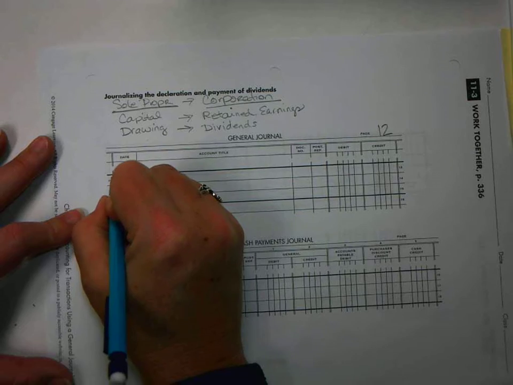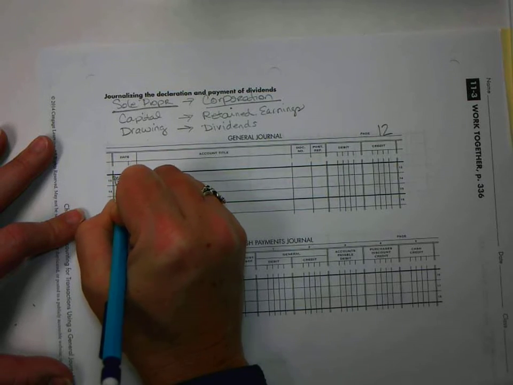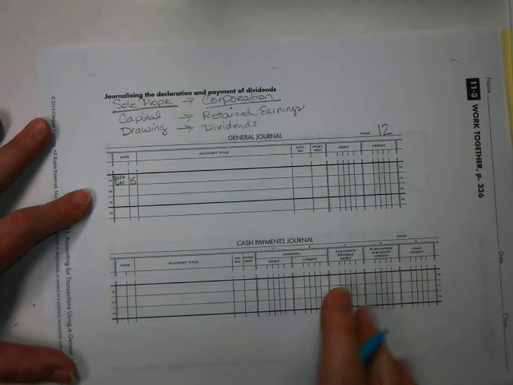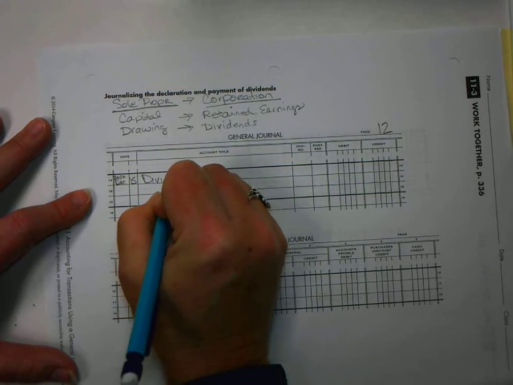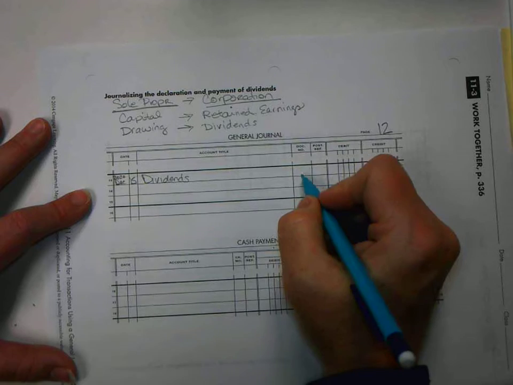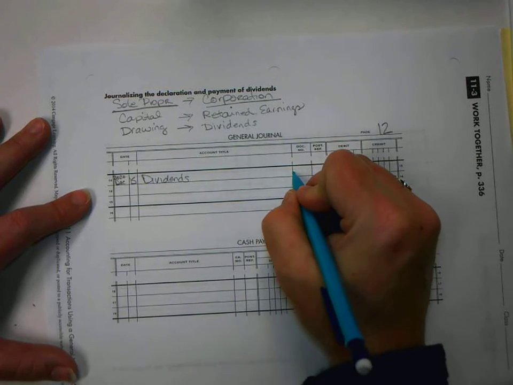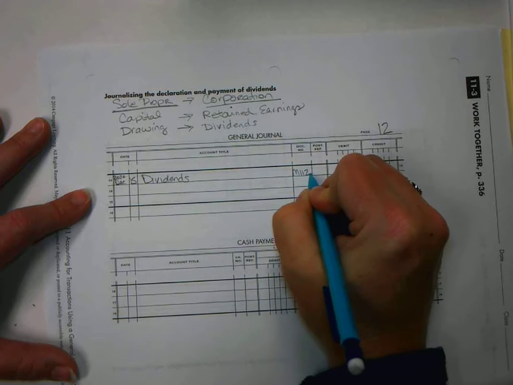All right, so the first transaction, and we're using page 12 of the general journal. This is on December 15th. The board is declaring a dividend. So dividends is our debit, and it tells us that this is done with memo 112.